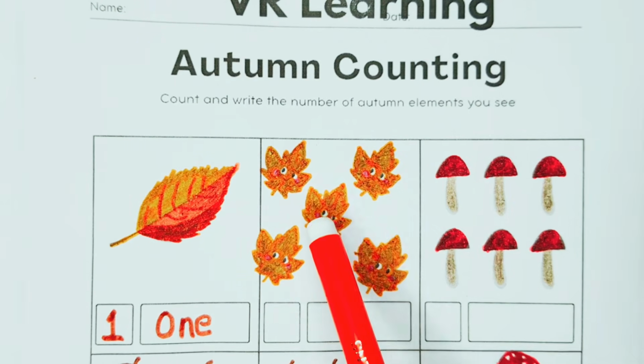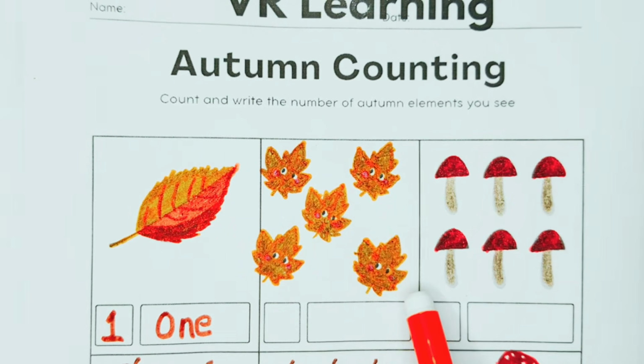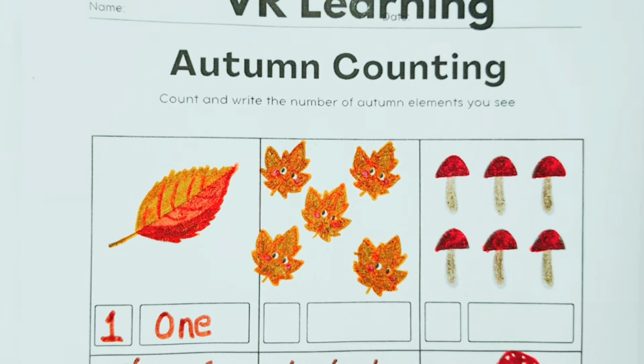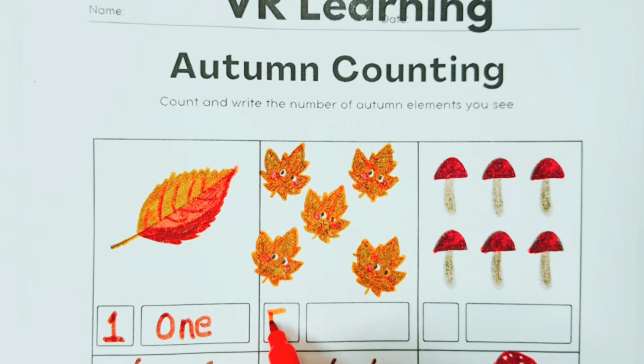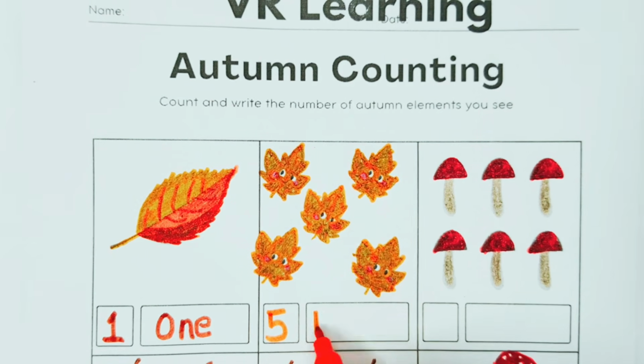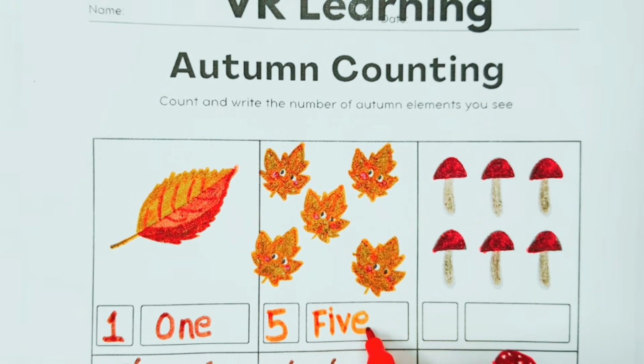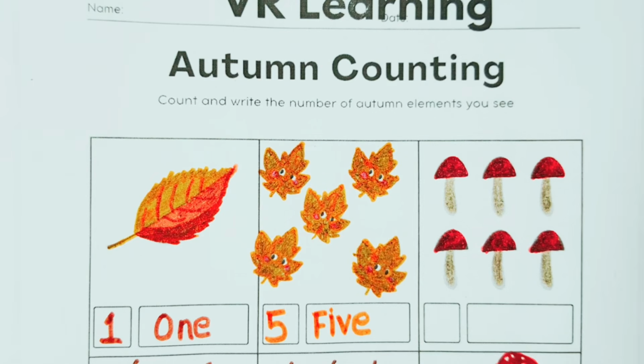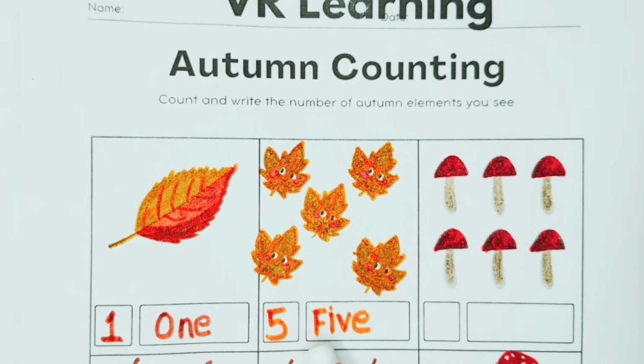1, 2, 3, 4, 5. Write the number 5 in the box. F-I-V-E, 5.